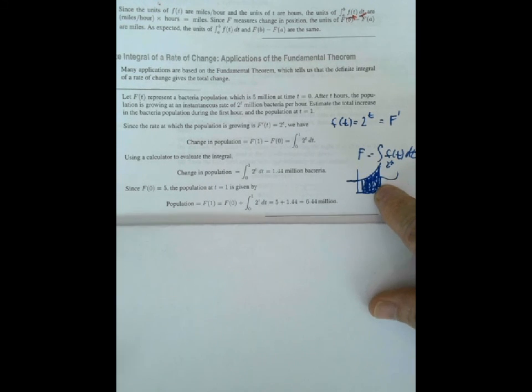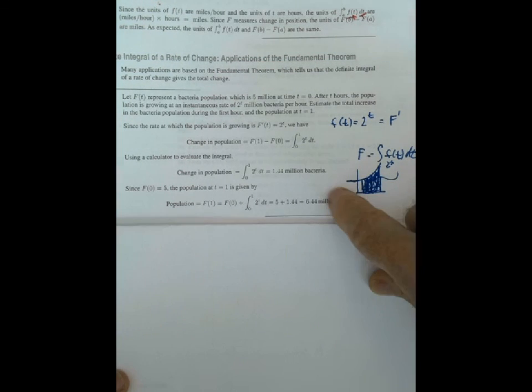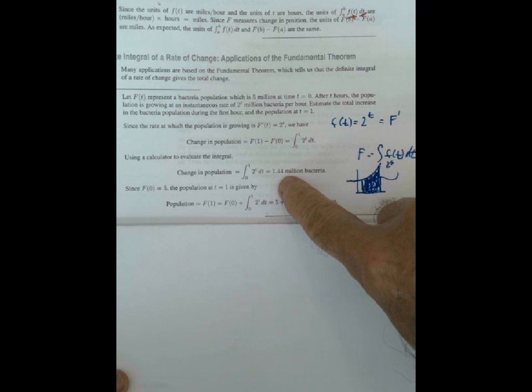So it's 1.44. That's where they got the 1.44 million from. That's the amount of population that was added in the first hour, and then taking into account the 5 million that you started out with, you ended up with 6.44 million bacteria at the end of the first hour. Very good. Okay, so that's how that goes.